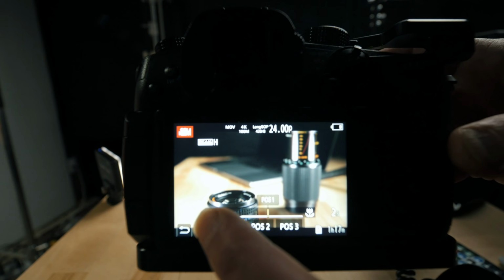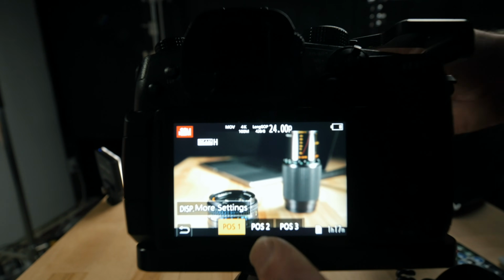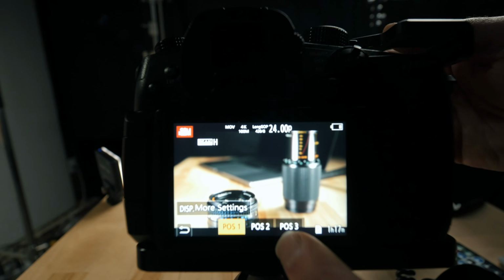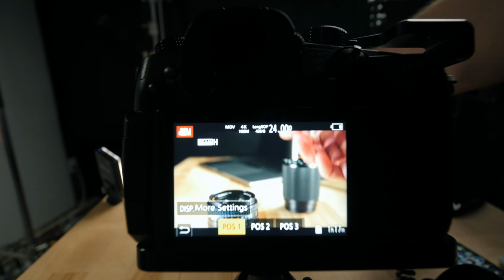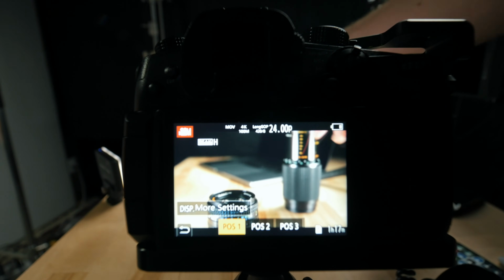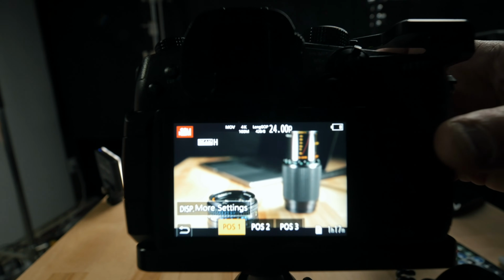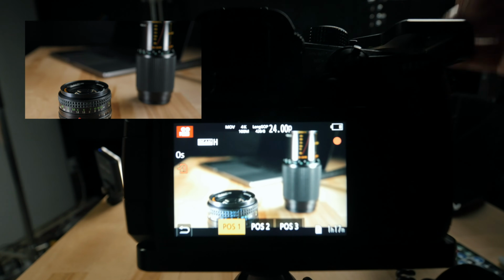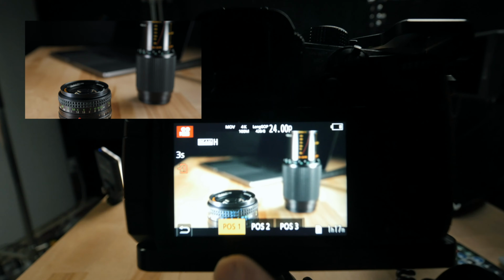So position 1, remember we set on this lens. Position 2, back on the MacBook. And position 3, we set on this lens that's right here. So as we record, let's hit record, and I'll put this up on the screen as well. But as we record, we're going to go from the different positions.